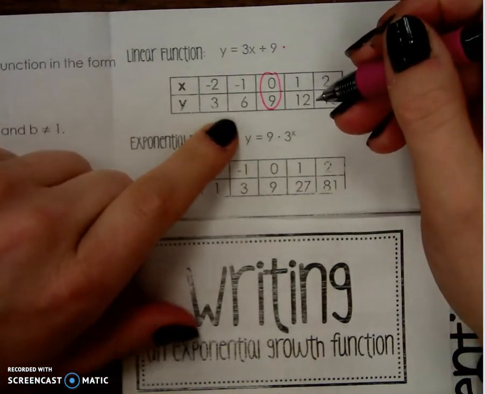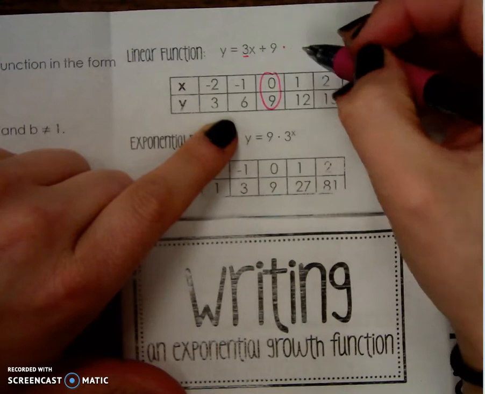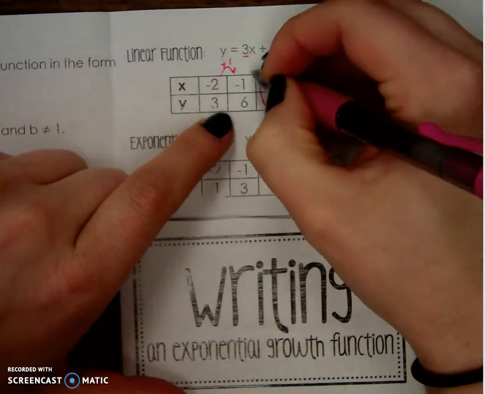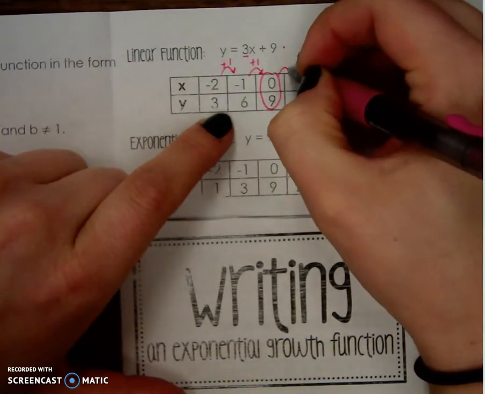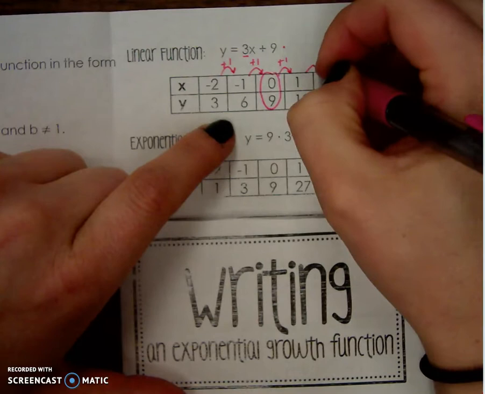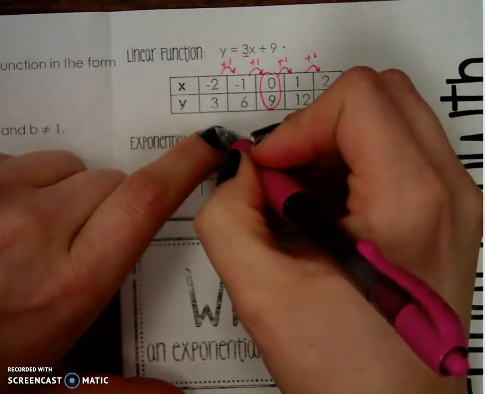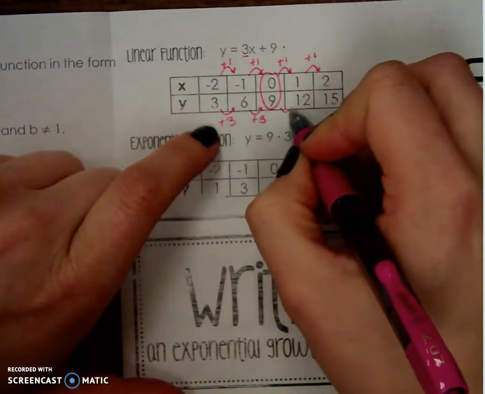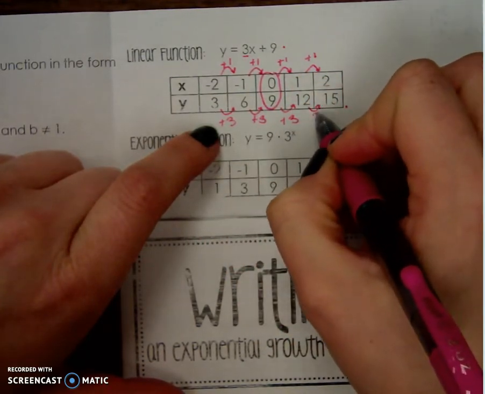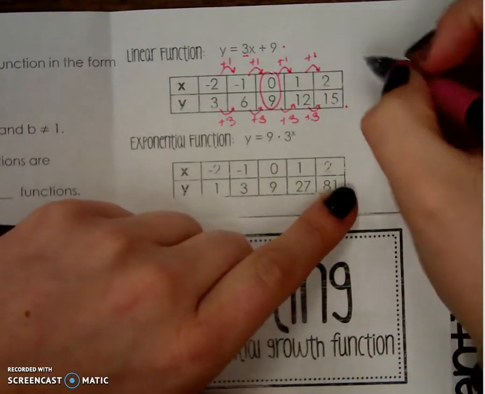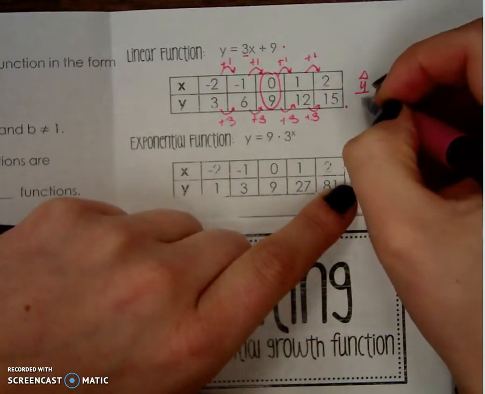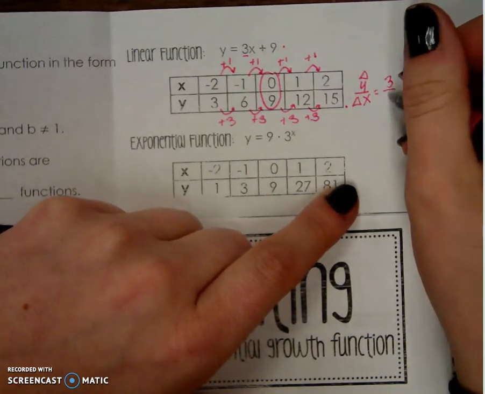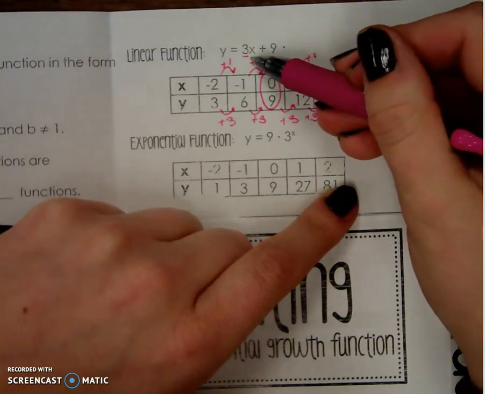All right, and then to find the slope, we looked at the change in y over the change in x. Well, x went up by 1 every time. Y went up by 3 each time, just plus 3. We added 3. To get our slope, we did that change in y over the change in x. So then we had 3 over 1, which was 3. And that's how we got our slope.